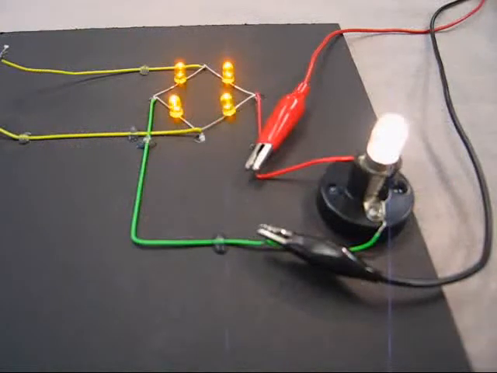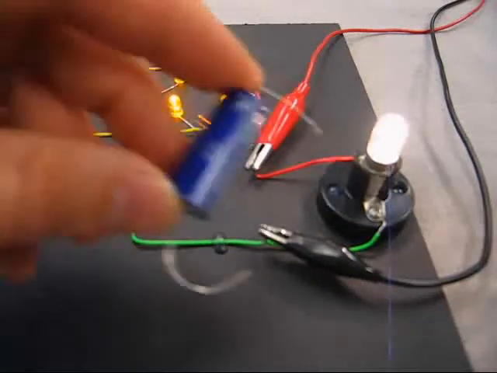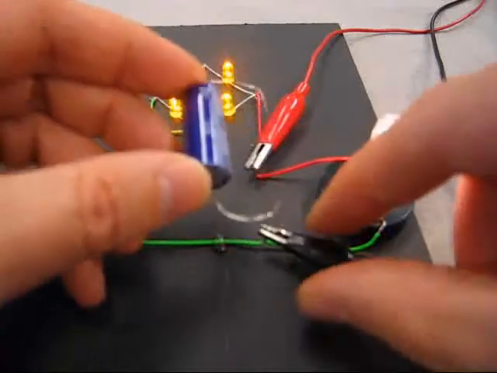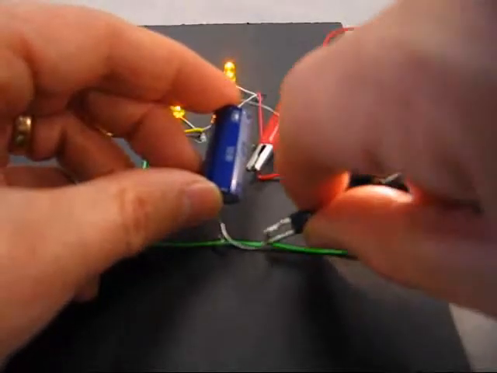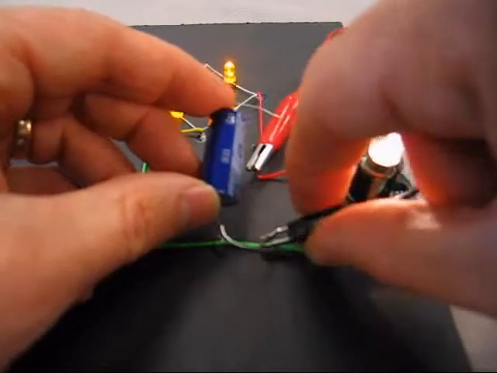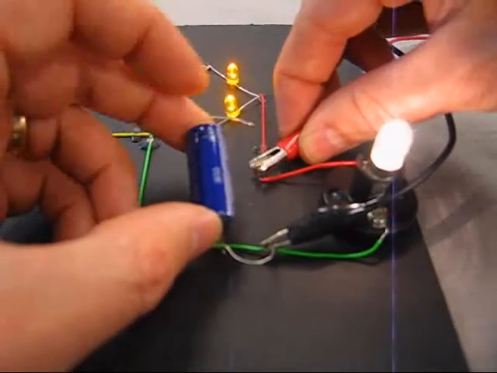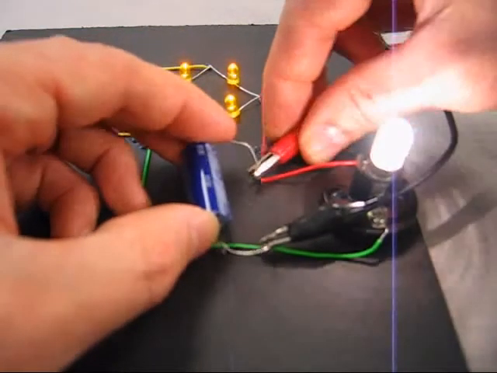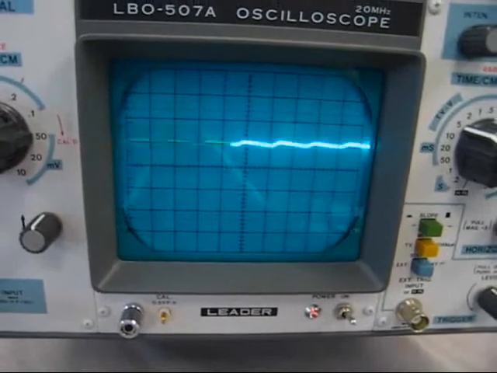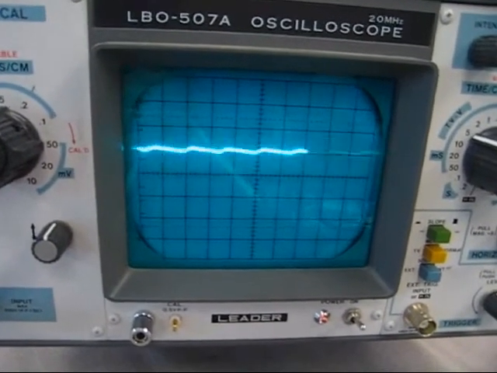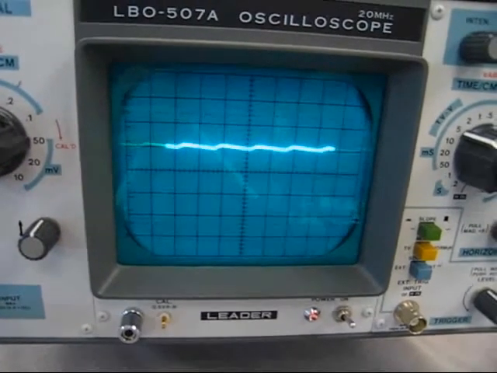Now I'm going to add a smoothing capacitor to the circuit. This is a 1000 microfarad capacitor, and I'm going to use the clips for the oscilloscope to clip on also to the output of the rectifier. Now we've got a good connection, and let's look at the oscilloscope trace. You can see that the voltage, while not perfect, is nearly constant, and that's what we wanted.